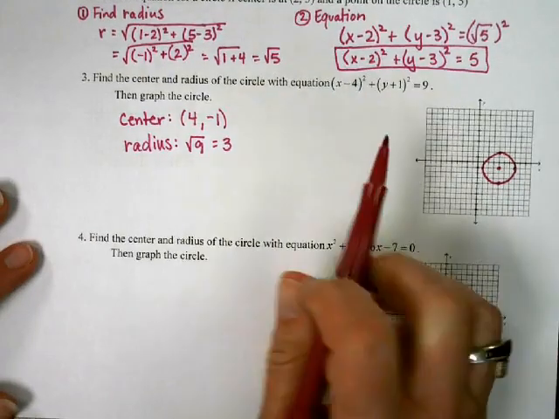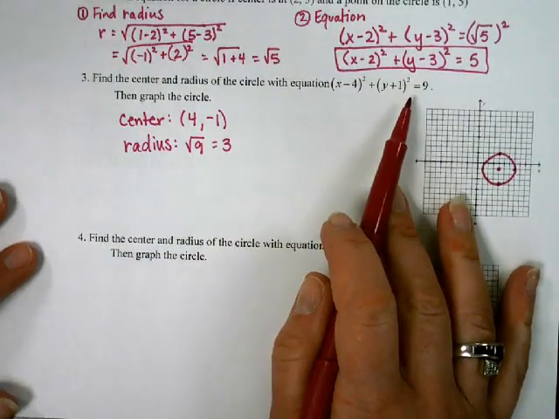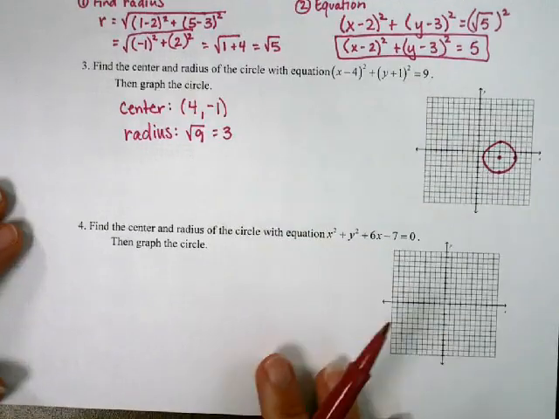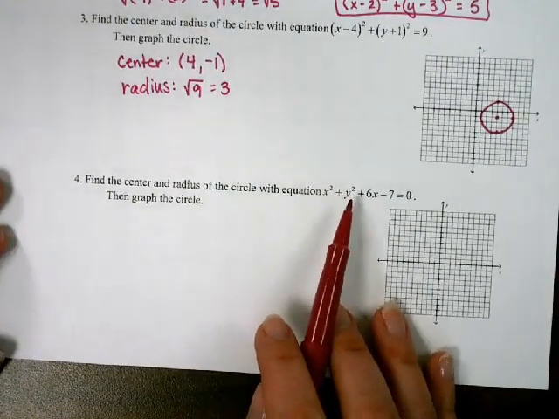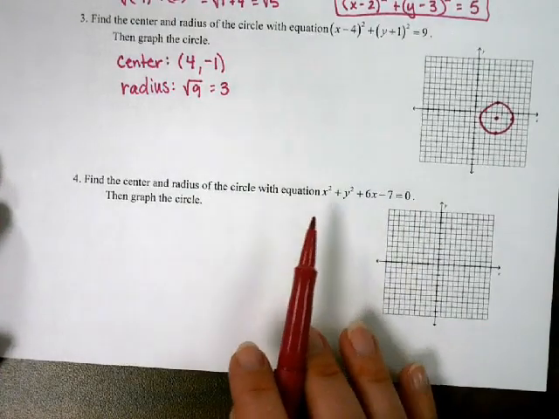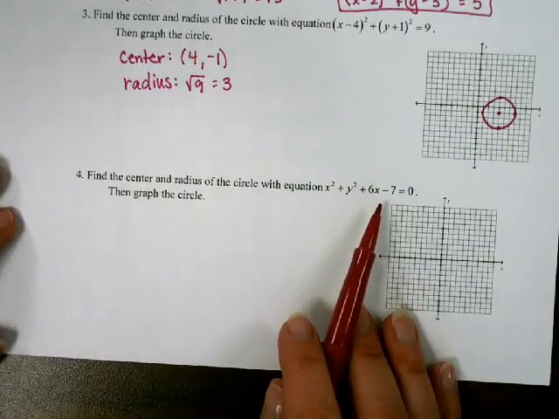Okay, that one was in the nice, pretty form that I like, (x - h)² + (y - k)² = r². But what happens here in number 4 when it's not actually in that form? When it's not in that form, we're going to have to complete the square to put it in that form.